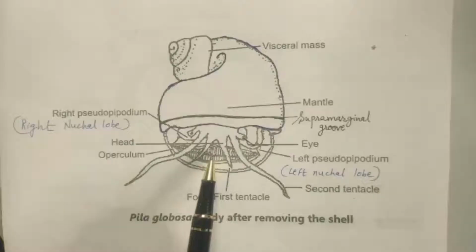When the foot is withdrawn, we cannot see the foot outside because it has already gone inside. The mouth also goes inside at that time, inside the shell part.